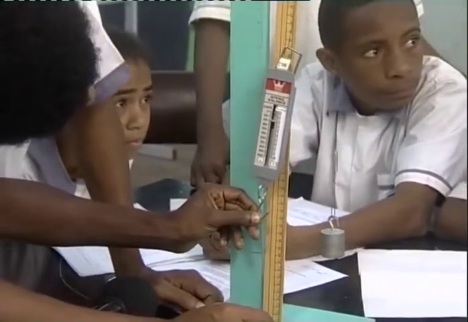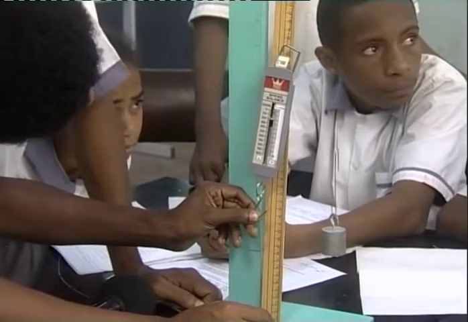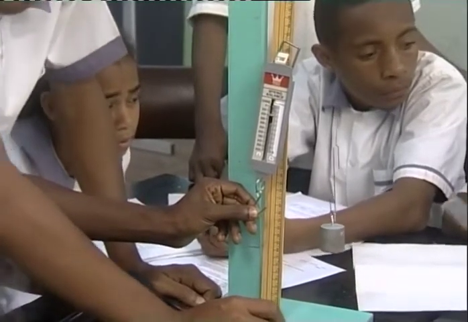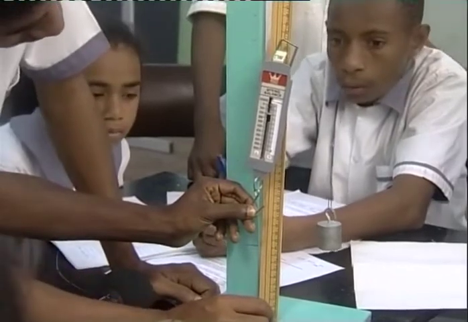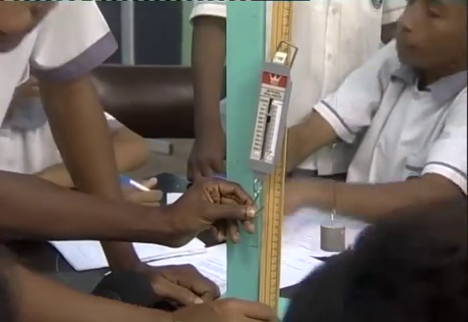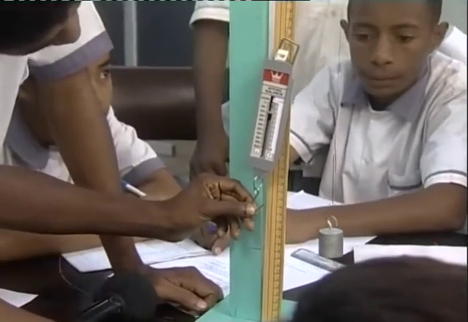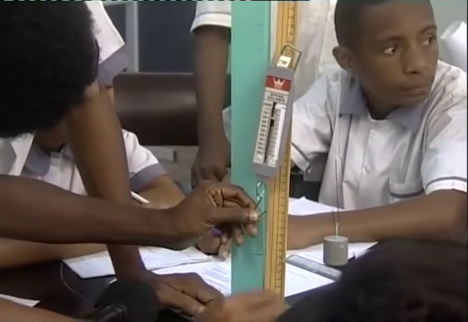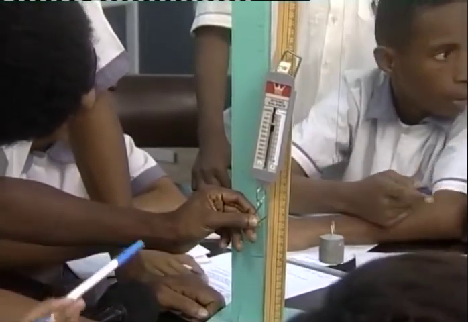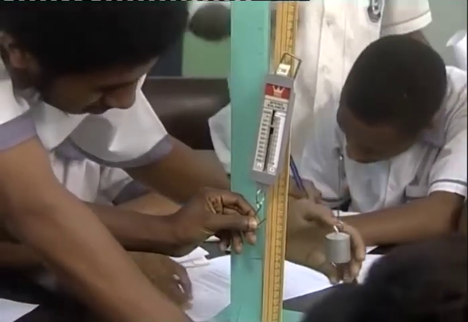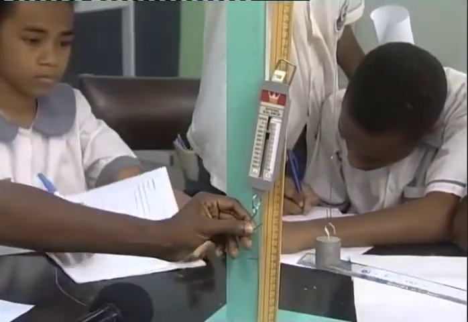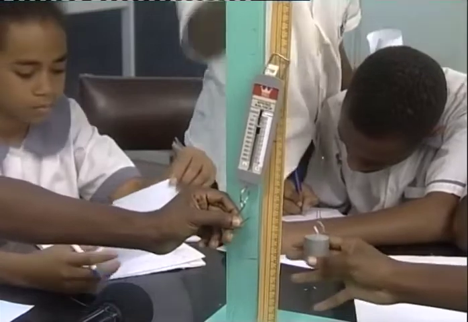Did you take your load and effort at start? 1.8. Okay, load is 0 and effort is 26. What's your effort and load at start?